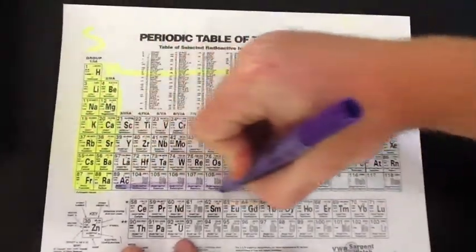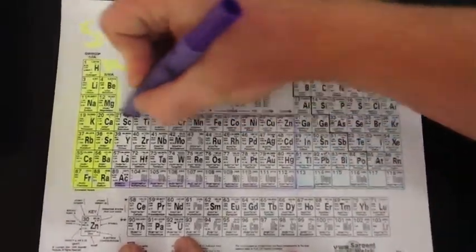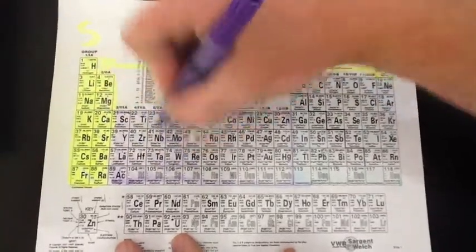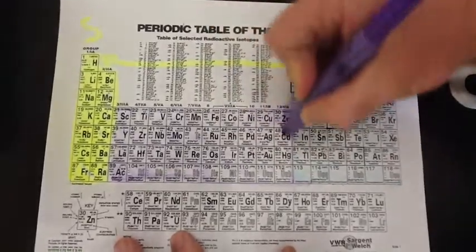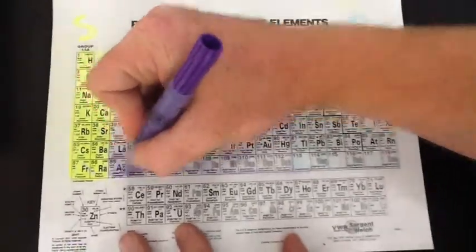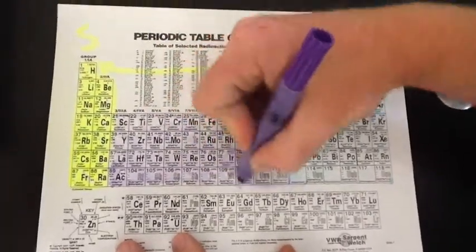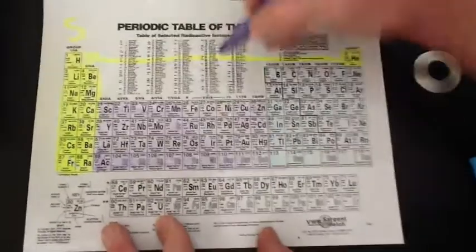The D sublevel is going to be our transition metals, and there are 10 of those, and that's per energy level. Each energy level has 10. After that, we have to go on and do the other energy levels, and then we get back to them.